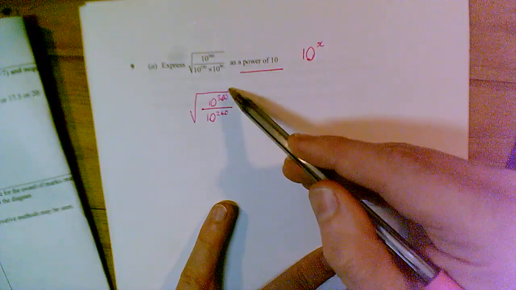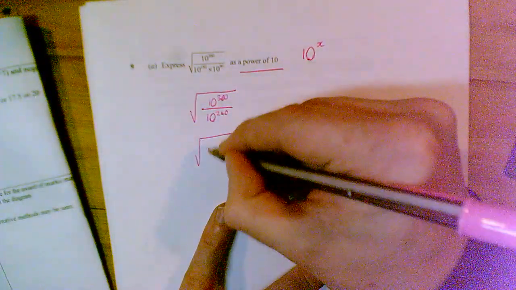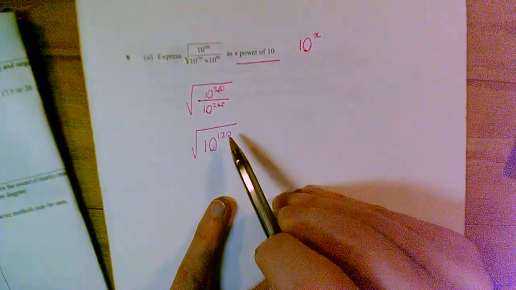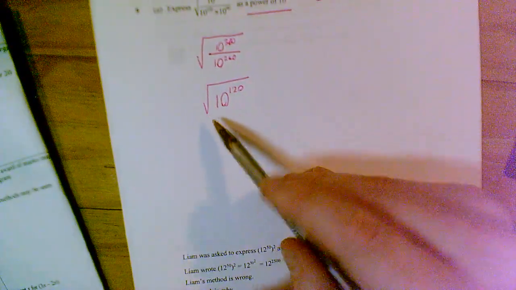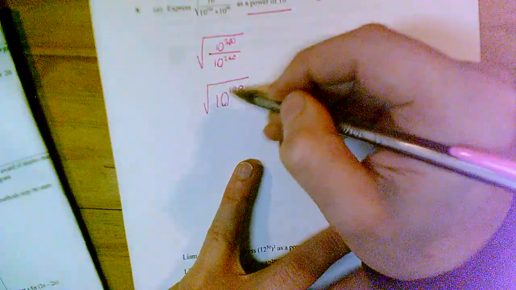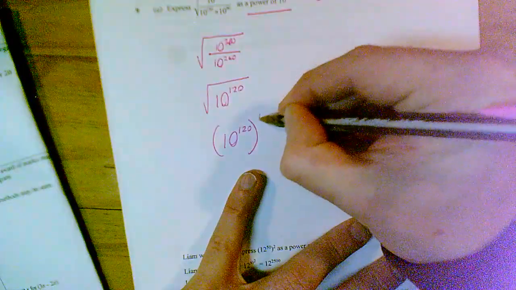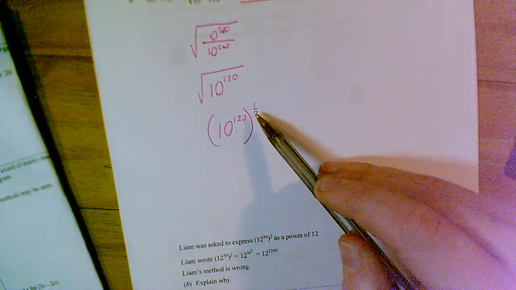Next I'm going to do this division. When we divide, rules of indices, we subtract, so that gives me 360 take 240, gives me 10 to the power of 120. This final bit is a bit sneaky. Hopefully you remember that square root is the same as to the power of a half. So essentially I've got that whole 10 to the power of 120 all to the power of a half.